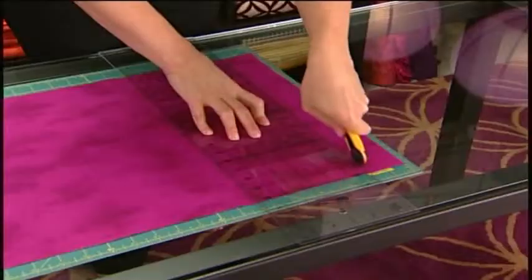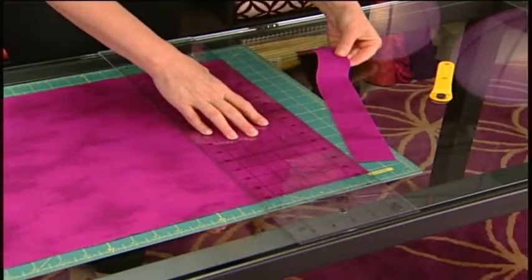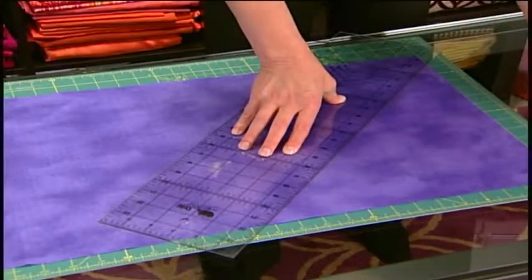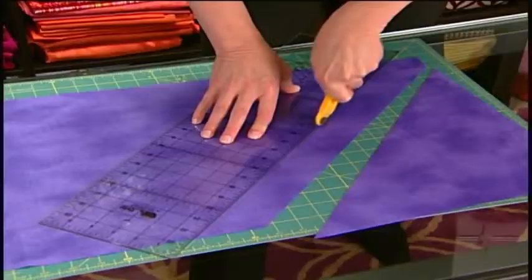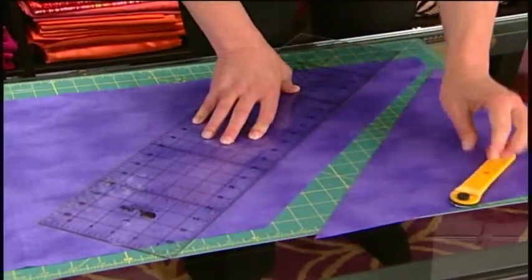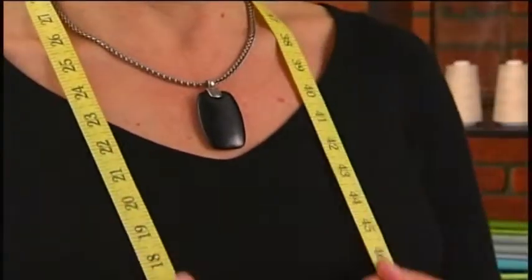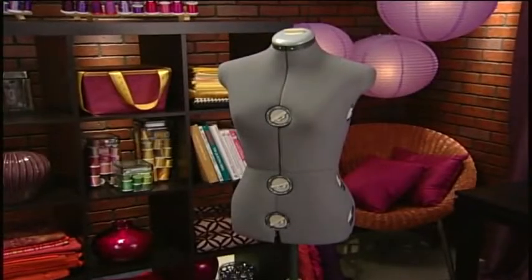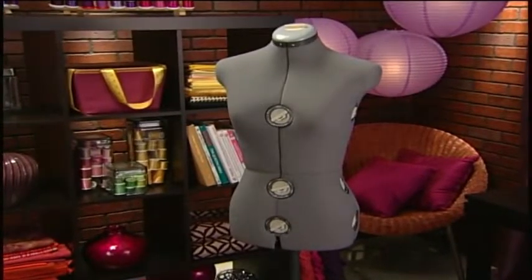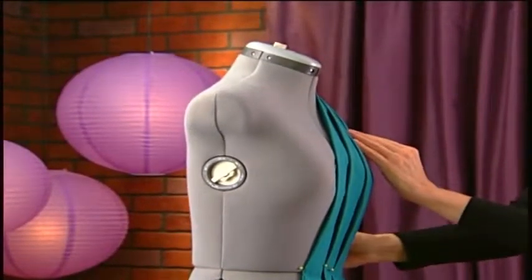A rotary cutter, mat, and ruler are must-haves, especially for quilting. But these can also be used for things like cutting accurate bias strips for covered piping, used in some garments or home deck projects. You'll find a tape measure very handy for all kinds of projects, large or small. For fashion sewing, a dress form can be one of the most useful tools in your sewing room. Not only will it help you sew more accurately, but it will look great in your sewing space.